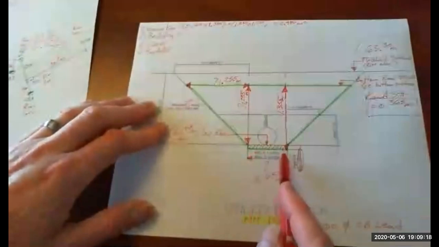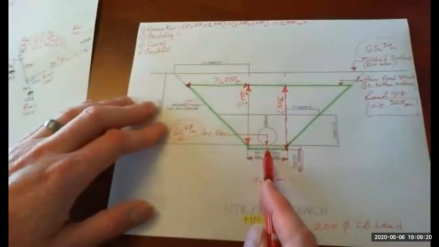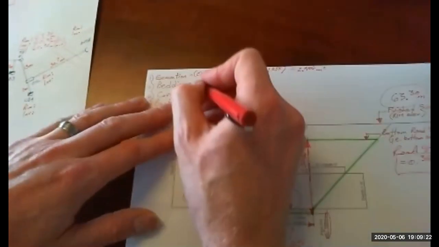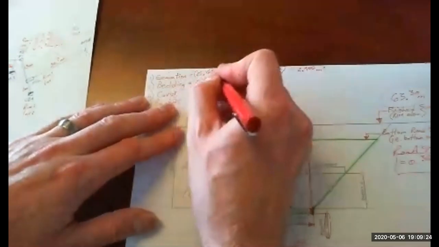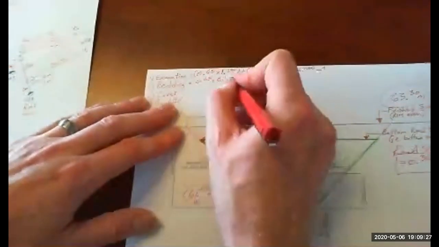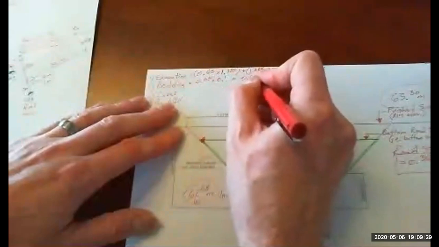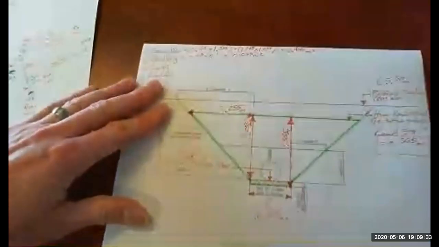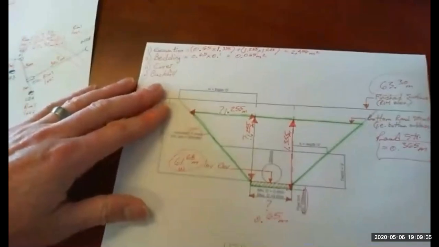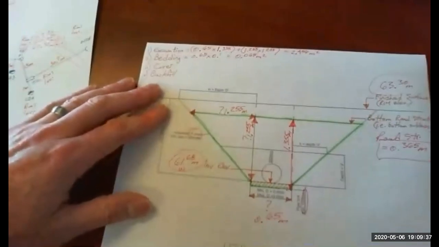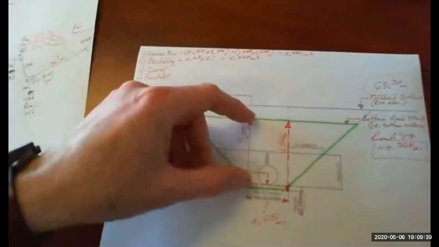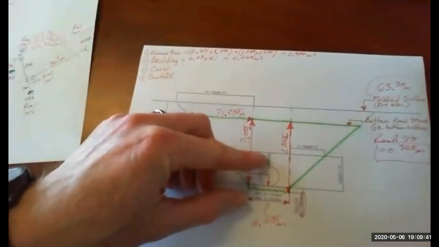So the bedding, again, the 100 millimeter layer below the pipe. So 0.65 times 0.1 is 0.065. That's the same number as previously. Now the cover. Is there enough room to get the full 300 millimeters over the pipe?